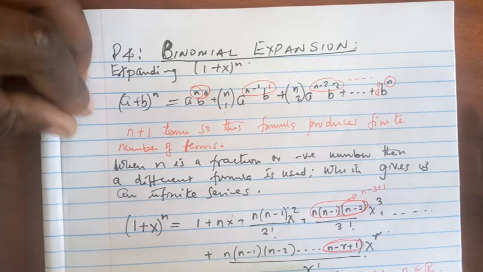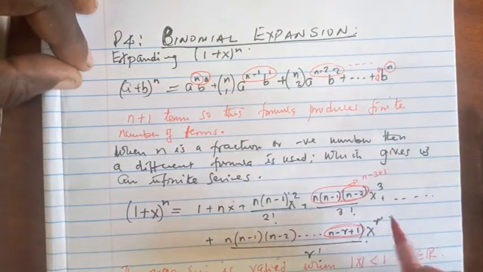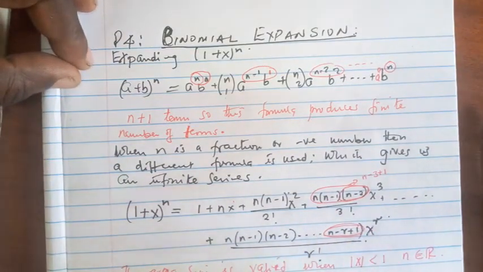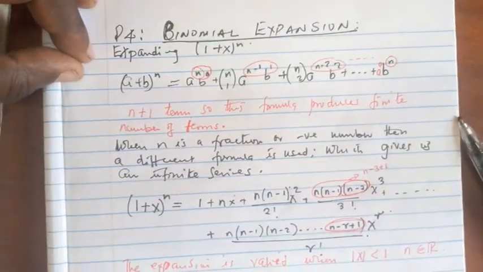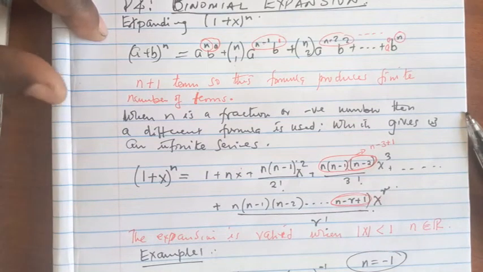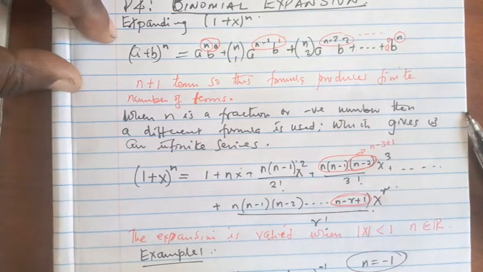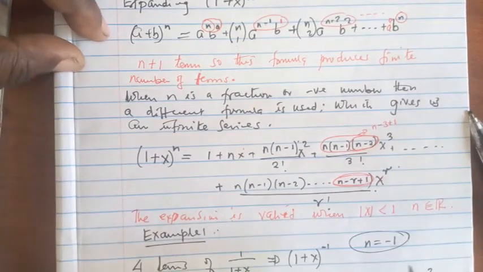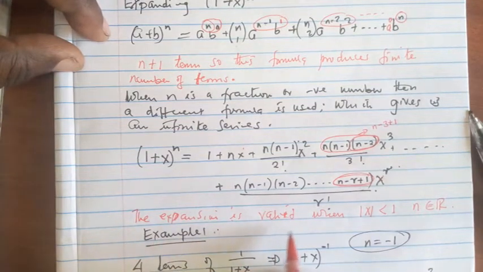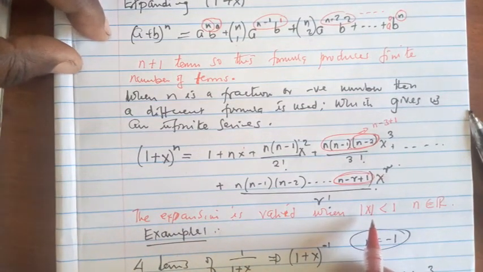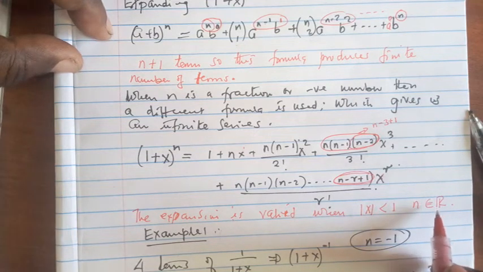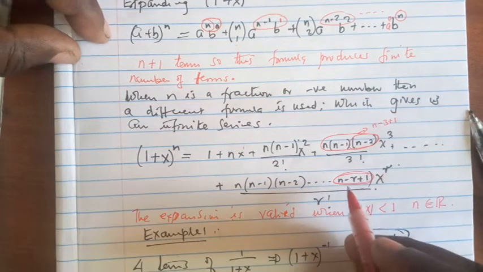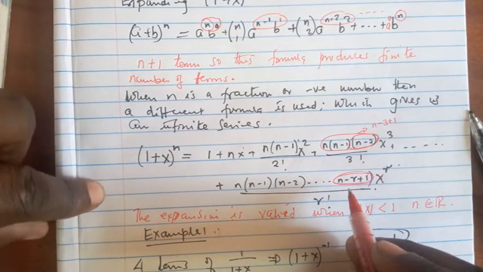And I want us to just look at example 1 using the same. It might be confusing for now, but as we move forward, there is nothing to worry about. Just make sure that you follow closely. The expansion is valid when the modulus of x is less than 1 and n itself is a real number. And we have infinite number of terms.